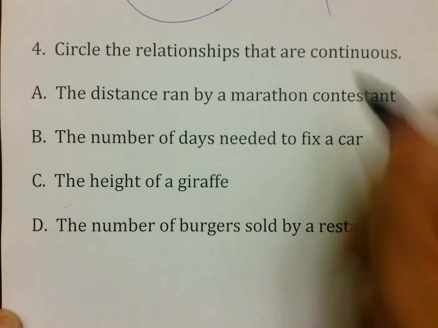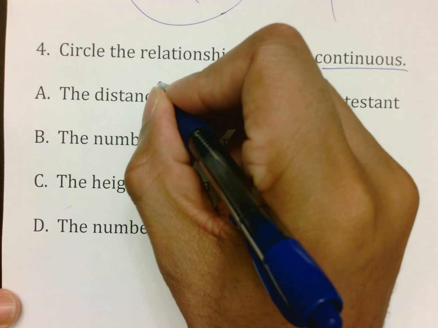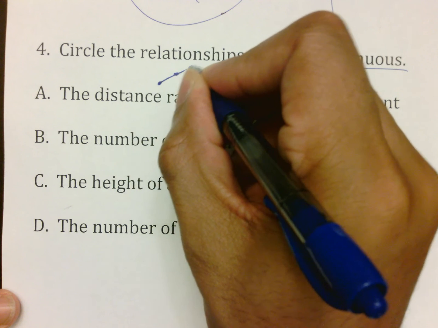Anyway, continuous means that the flow is constant. It means that the change goes from here and it slowly works its way up to here and slowly works its way up to here.